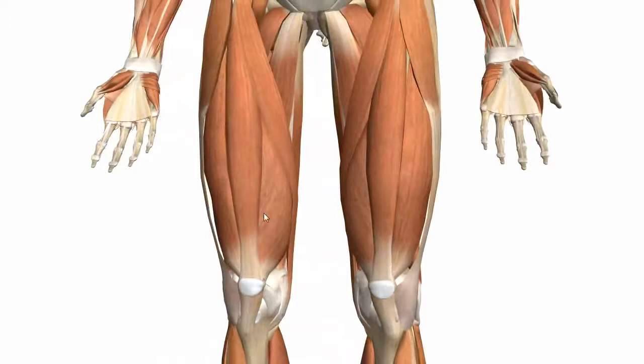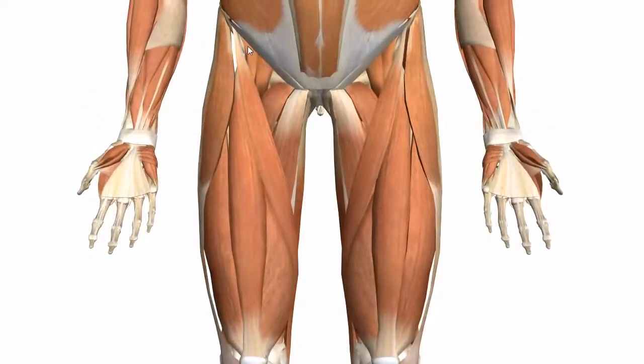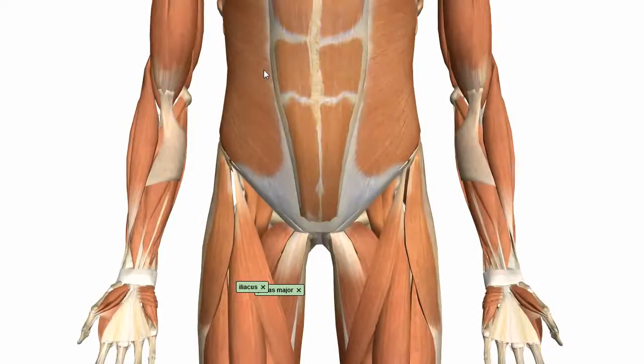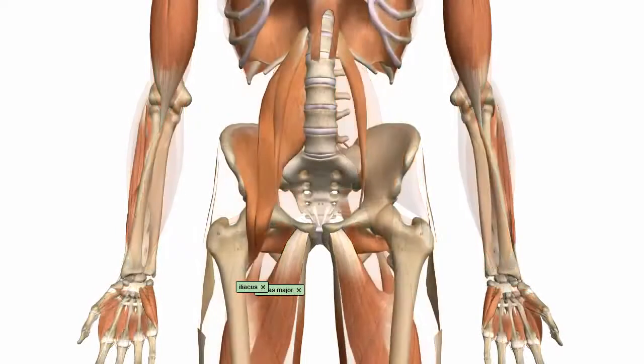So the anterior compartment consists of the quadriceps muscle, which itself consists of four different muscles as the name suggests, the Sartorius, and then the terminal ends of the Iliopsoas muscle. Let's just take a look at the Iliopsoas muscle. The Iliopsoas muscle makes up part of the posterior abdominal wall, so I'll just remove the muscles and we can take a look at them.